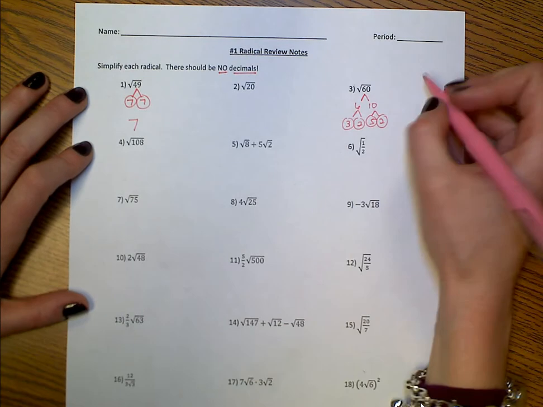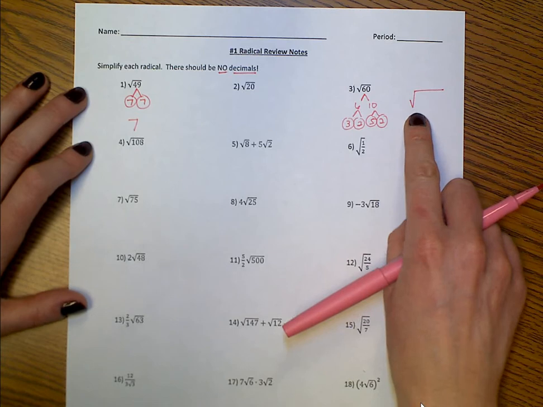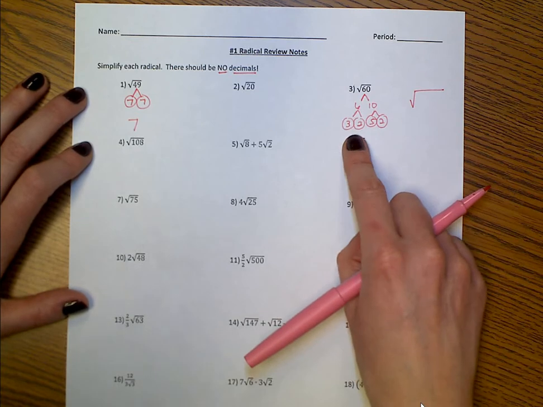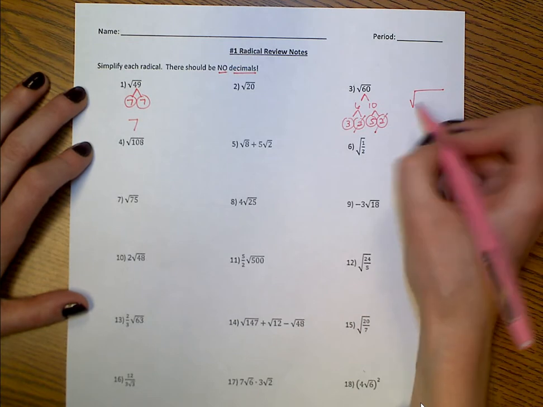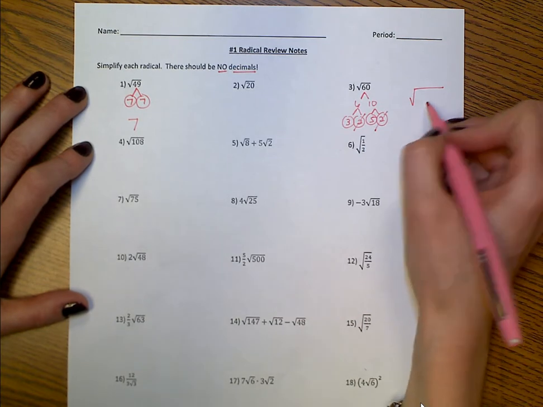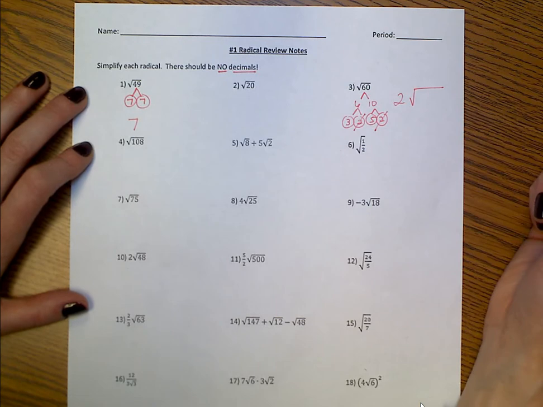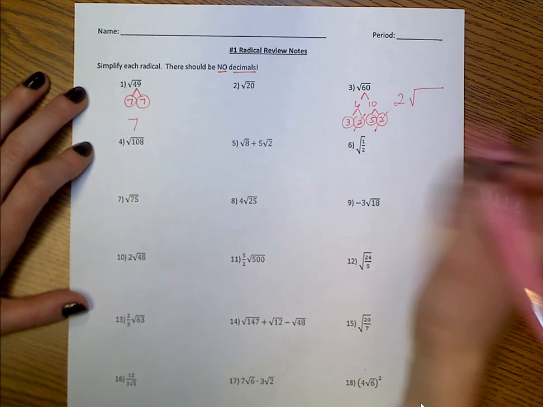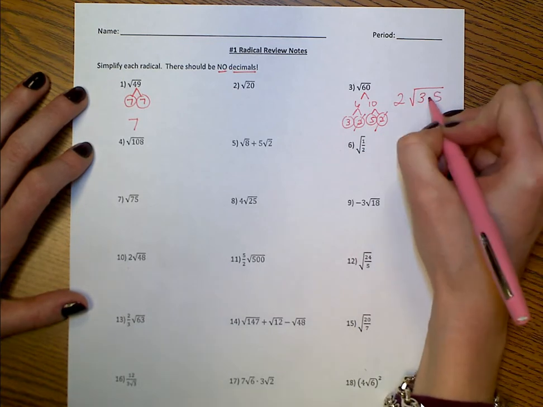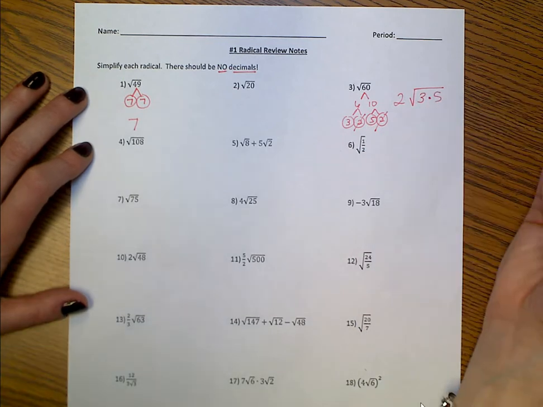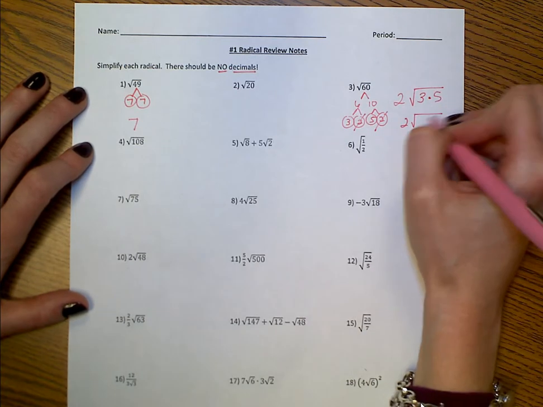Here's how I'm going to write my final answer. I'm going to get a radical going. For every pair of circled numbers, here's a pair of 2's. For every pair, you bring one of those 2's out front. There aren't any other pairs. There's just a 3 and a 5 left. Those guys have to stay under together, and if they stay under or come out together, you multiply them. So this final answer would be 2 radical 15.